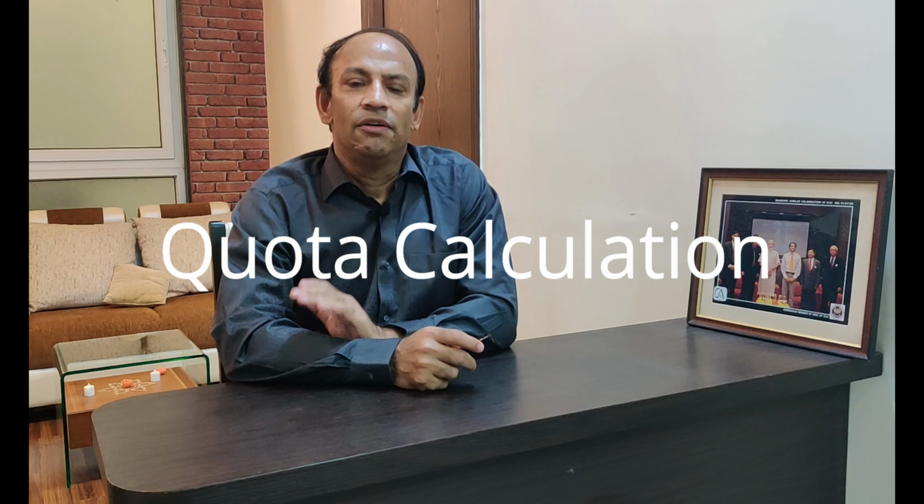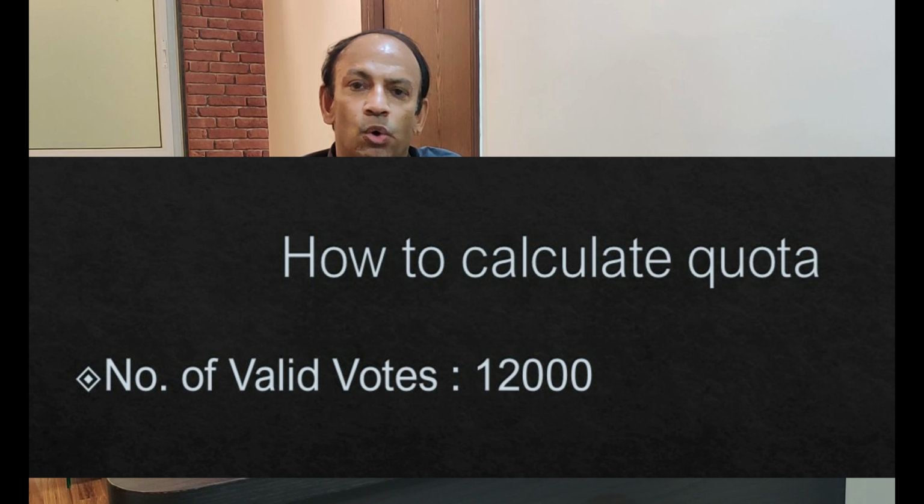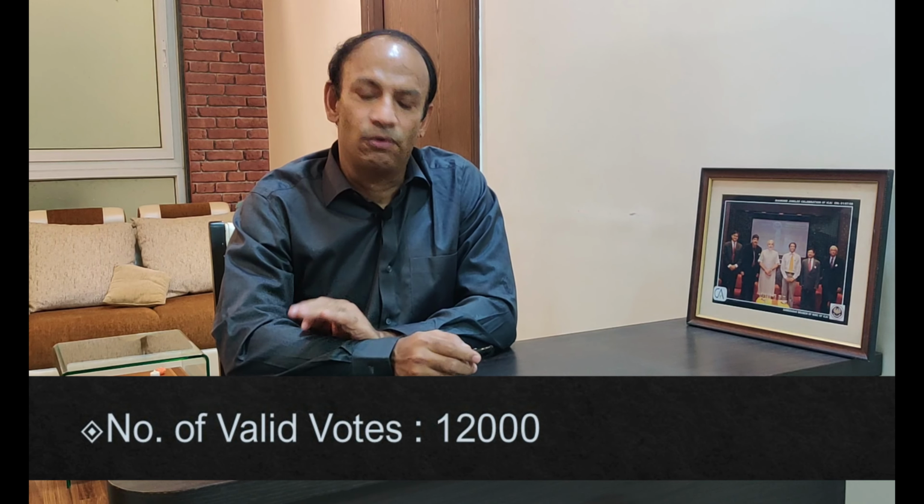Take one example. For simplicity, I am taking an example with round figure numbers, not with the actual numbers. What was the votes polled or cast during this election? So for example, there are 12,000 valid votes. For the purpose of counting the election quota, all the votes are counted. The invalid votes are removed from that. The postal ballots are added. So the number of valid votes is counted. Say for example, the number of valid votes is 12,000.